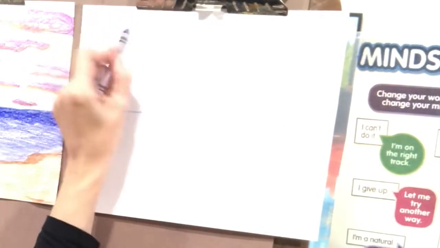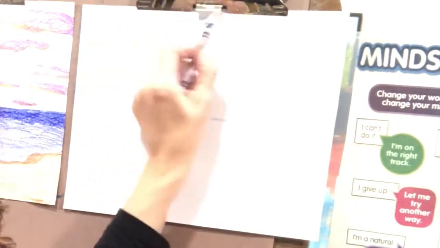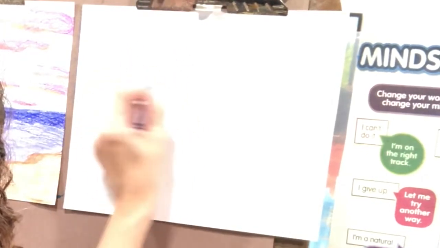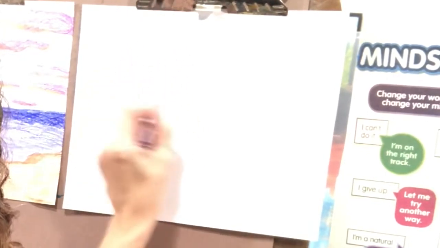And all I'm going to do is color nice and slowly. I'm not pressing hard. I don't want to hurt my hand and get it all tired. But I'm just going to add all of this color. The lighter you do it, the better for the sky.